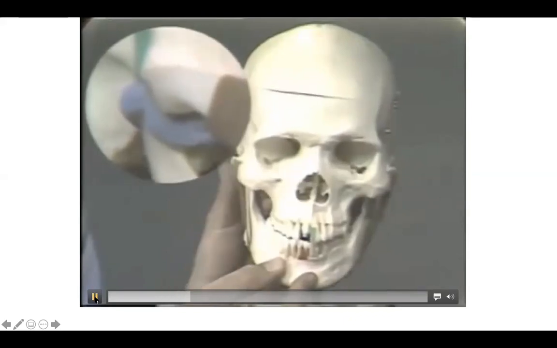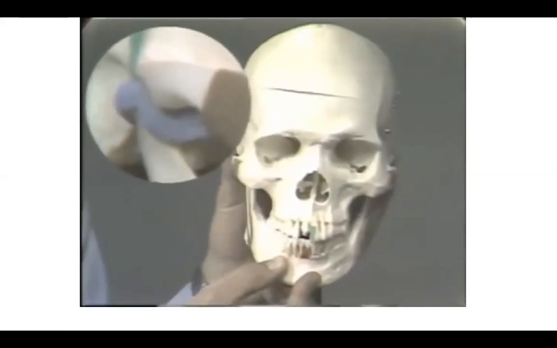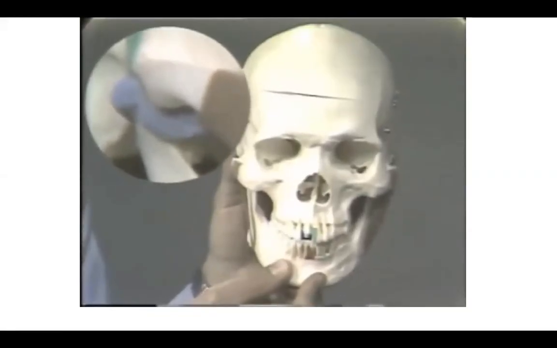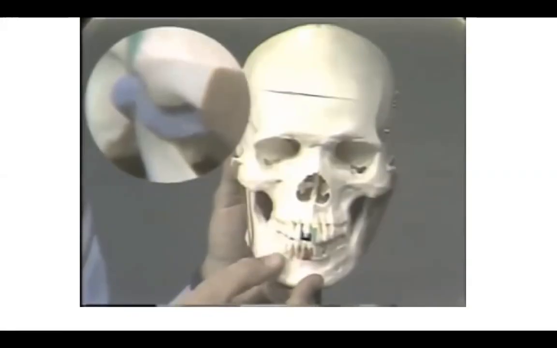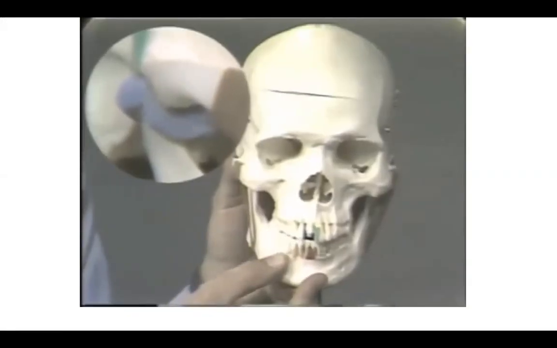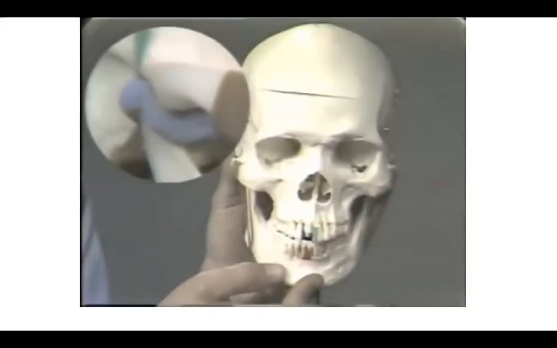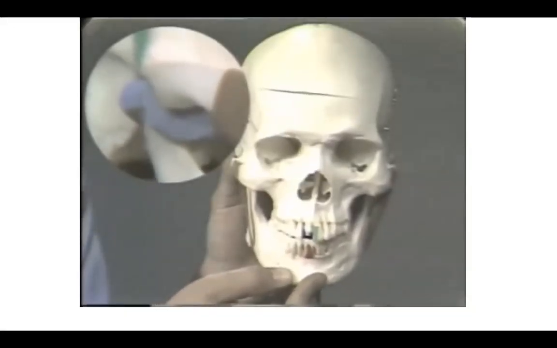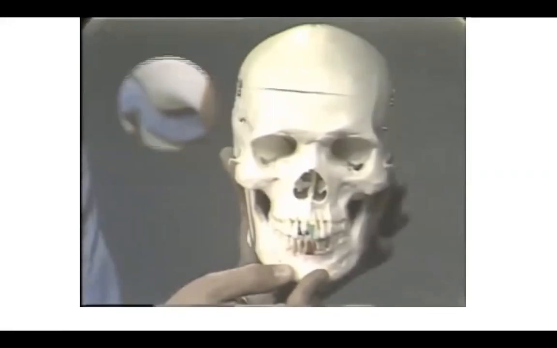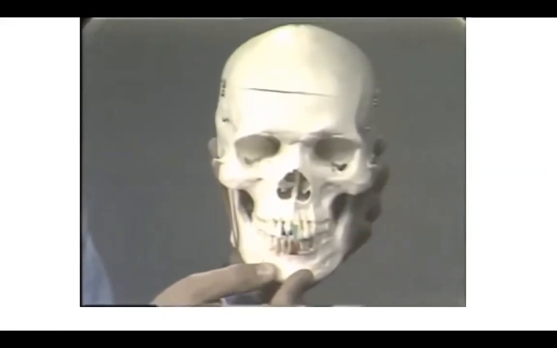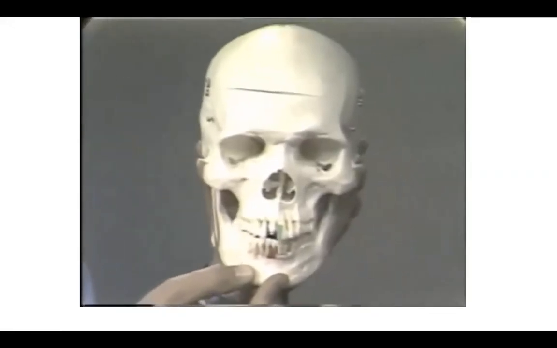And the side to which the mandible is moving is called the working side, or that would simulate a chewing side. So this is the working side, the right side. When the teeth are in the working relationship, it is the buccal cusp of the lowers in line with the buccal cusp of the uppers. The opposite side, the left side, would then be termed the balancing side.